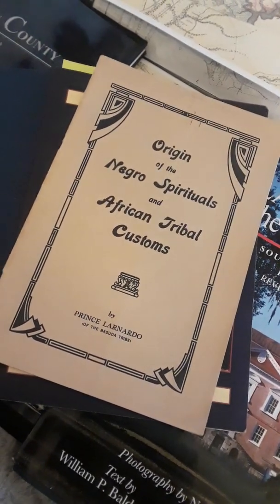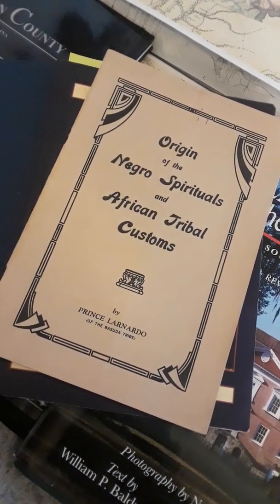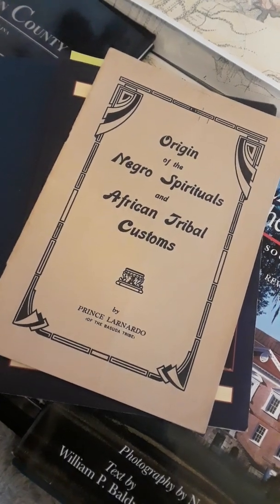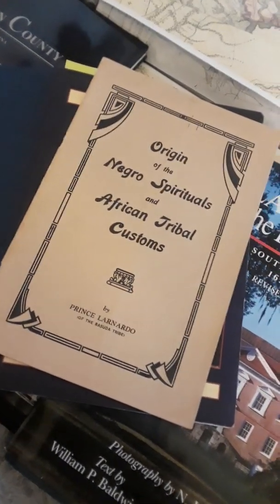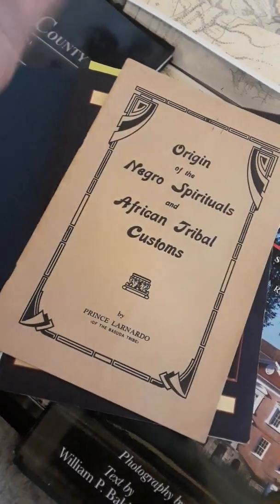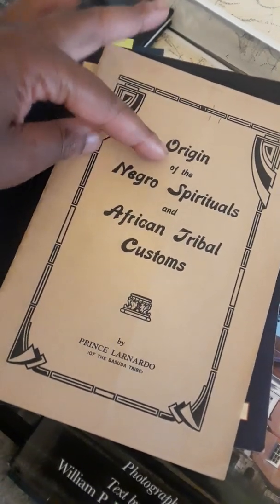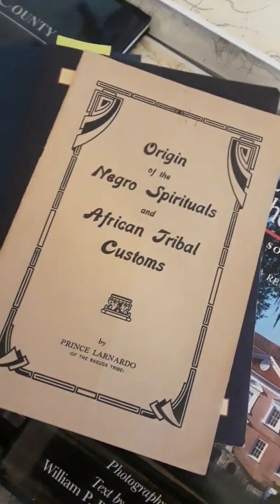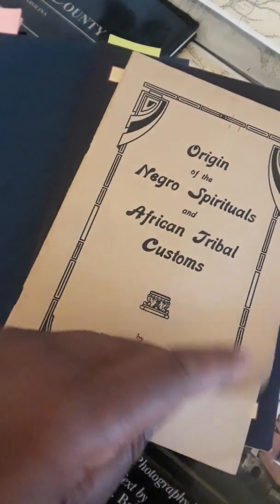Like I remember my great aunt telling me stories about my grandparents singing chants and doing all this West African stuff down in Colleton County and things like that. So what I did was I started researching books like this, The Origin of the Negro Spirituals and African Tribal Customs. This is a really good book.